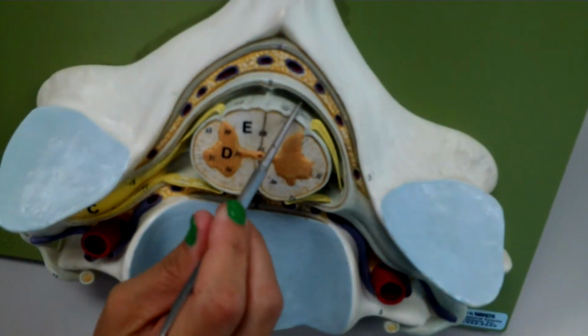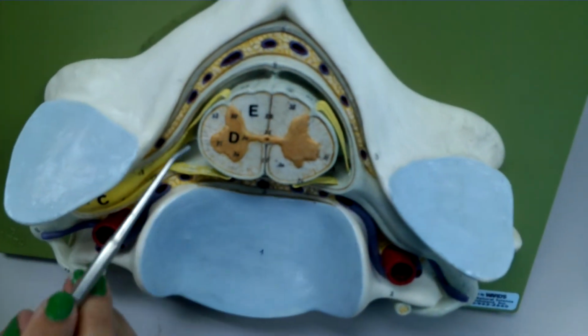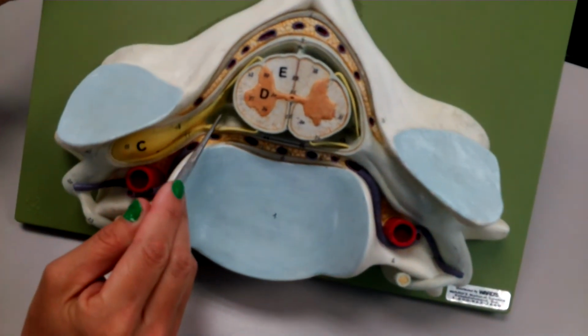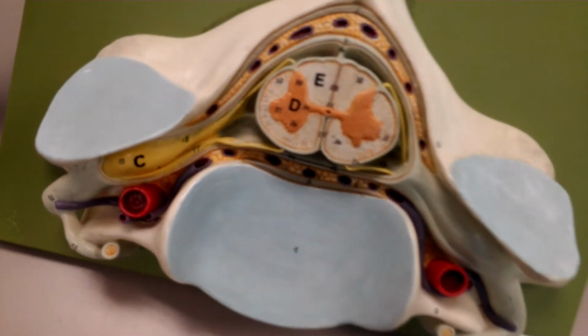This is the subarachnoid space here, below the arachnoid mater, between that and our pia mater. And we can see the ligaments attaching the pia mater here also in that space.